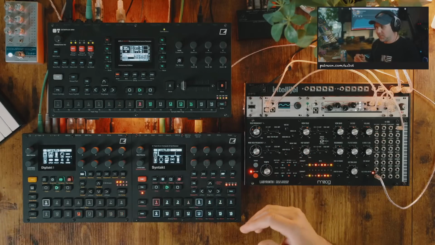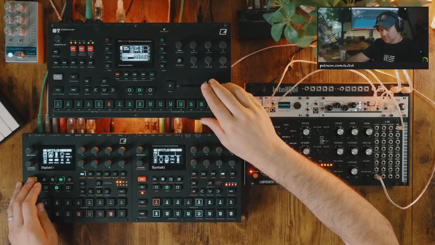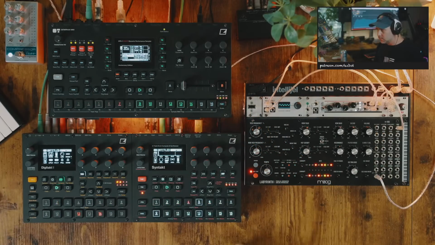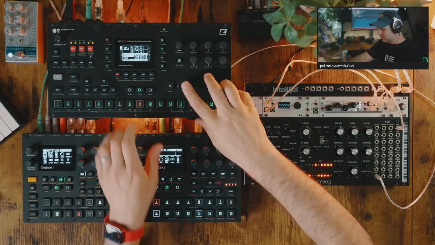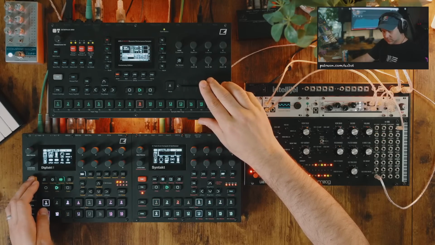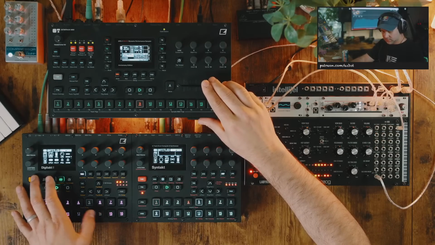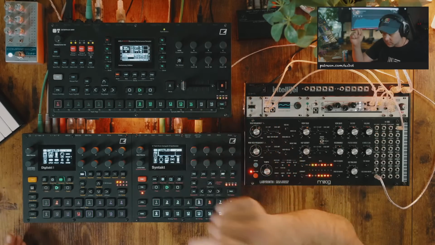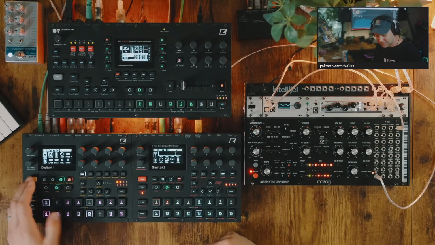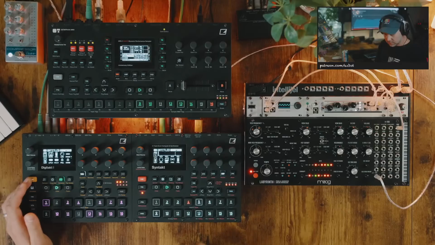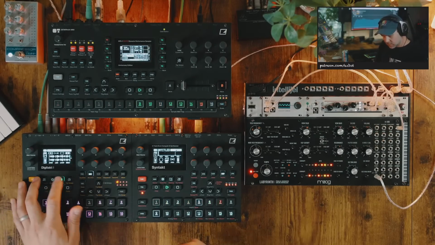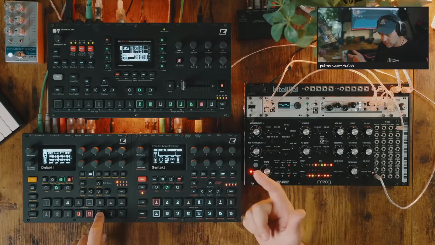Such a wonky groove. Put something on 14? Wait, I can't. Oh yeah.